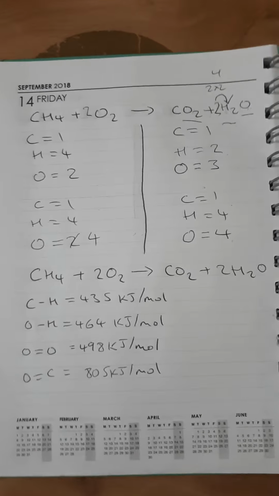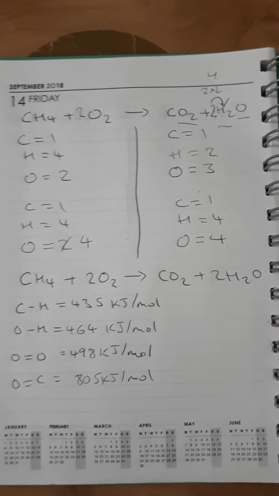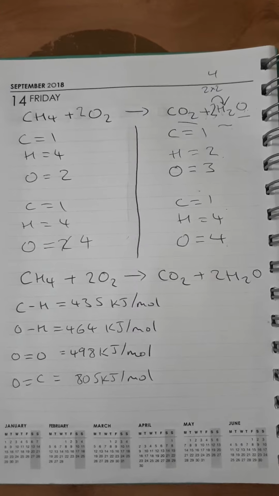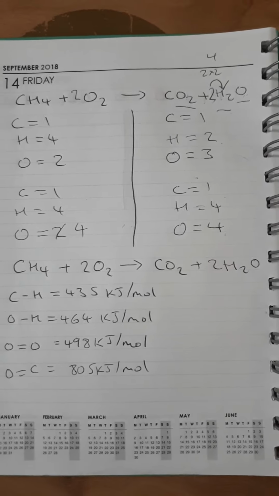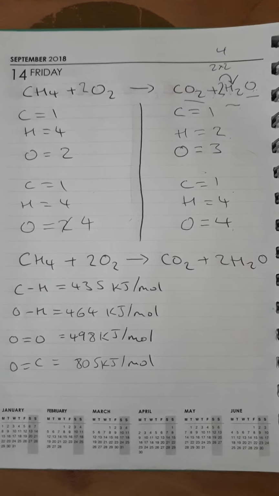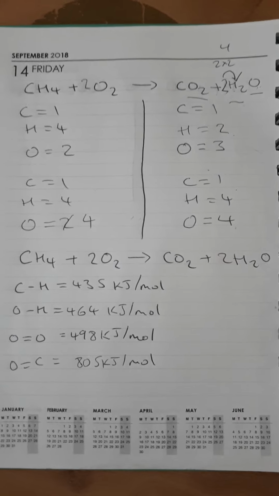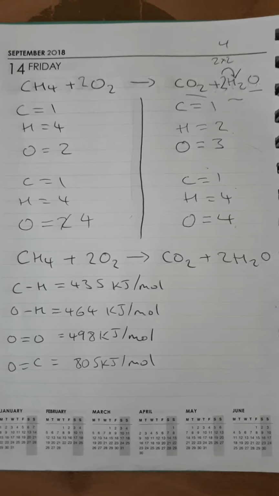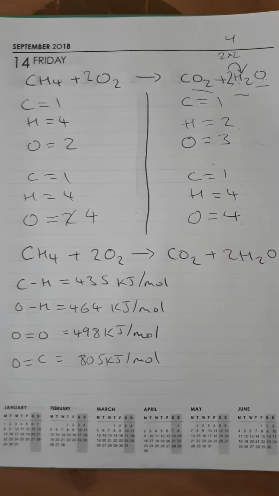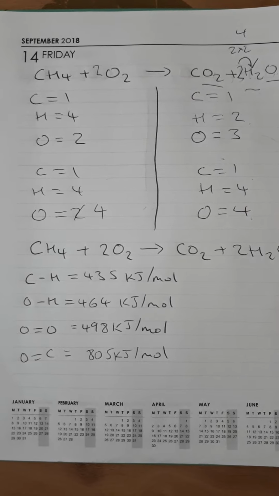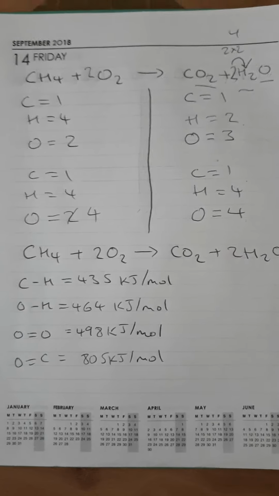Okay, so part one, we looked at balancing equations. Now this is part two, where we actually work out the molar enthalpy change based on our bond energies. So in your exam, you'll be given a table with the bond energies of each different individual bond. For example, we've got C-H, O-H, O double bond O, C double bond O.